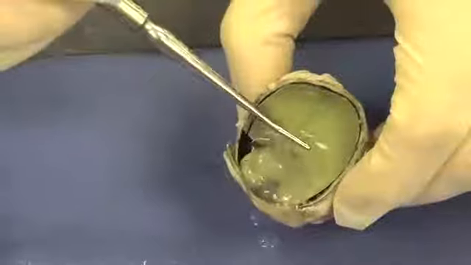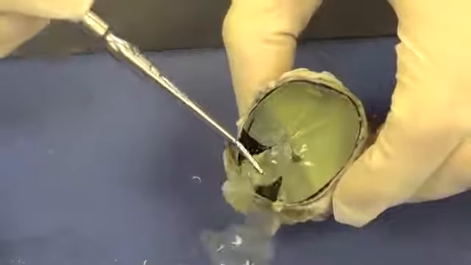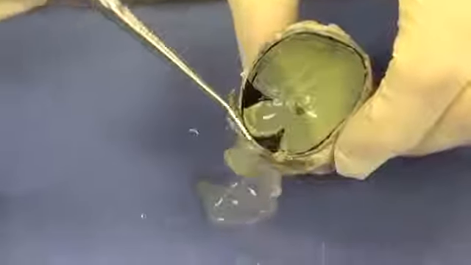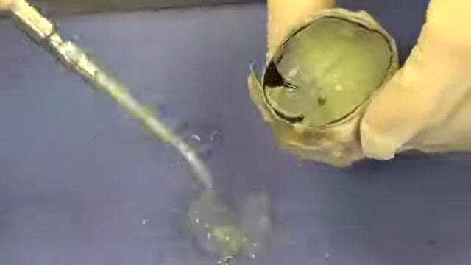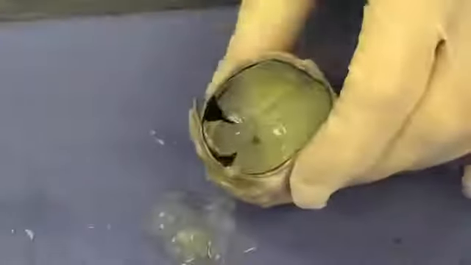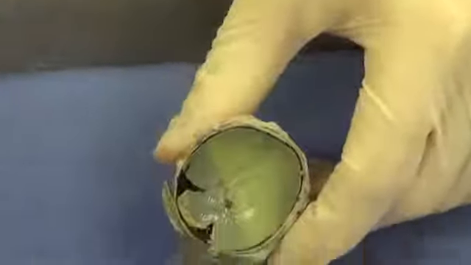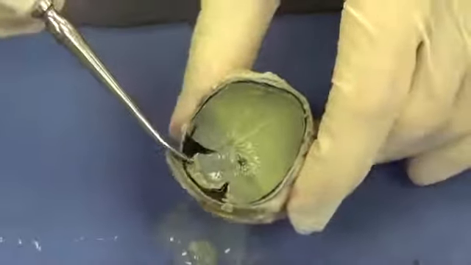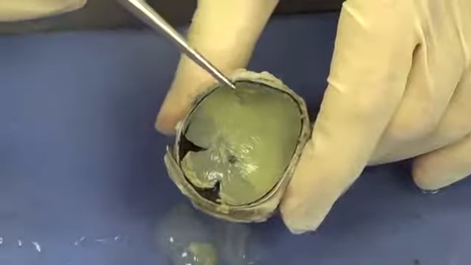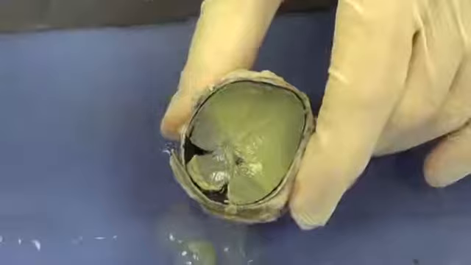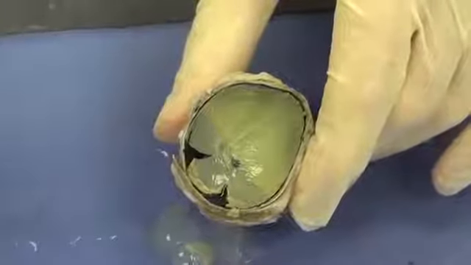What I'm going to do is gently try to get rid of some of this vitreous humor, just kind of pour it out, nudge it out the side of the eye. And then I'm going to take a paper towel and dry this up just a little bit so that we can see clearly in here. And we can see this cream-colored material that coats the inside of the eye. This cream-colored material is the retina.